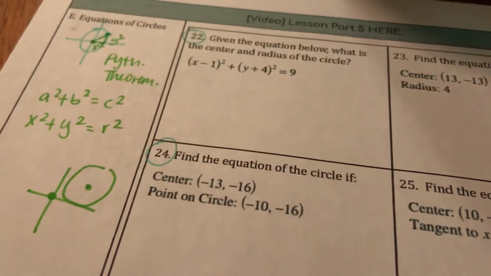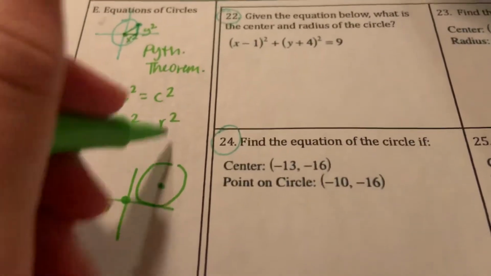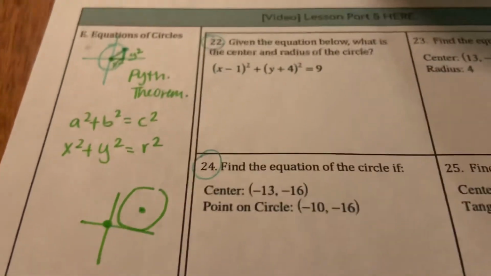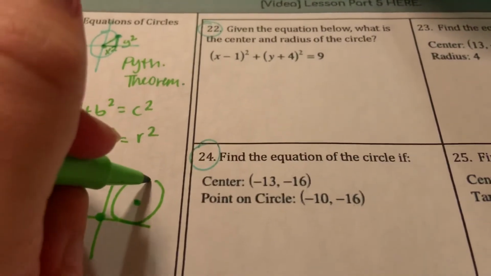So when these shifts happen, remember this is not a function. Why is it not a function? Because it doesn't pass the vertical line test. I don't just have one output for every input. So it behaves slightly differently from a function.